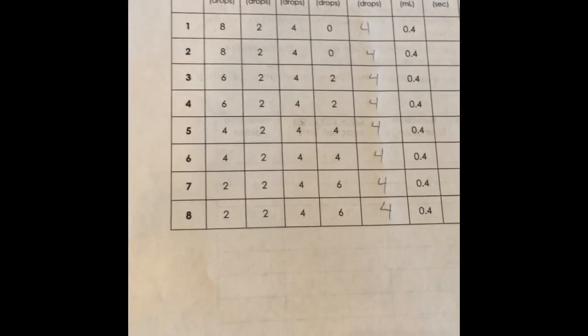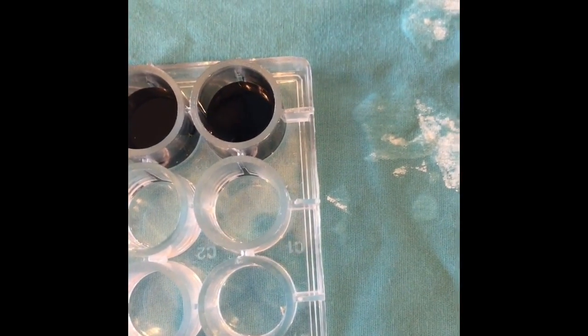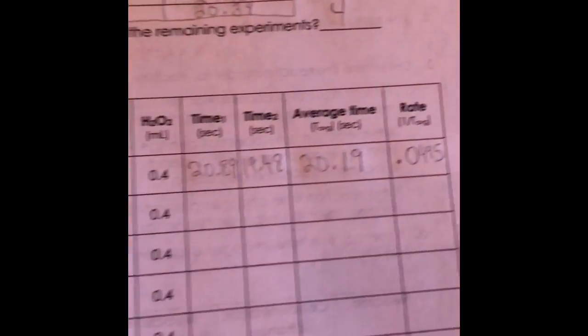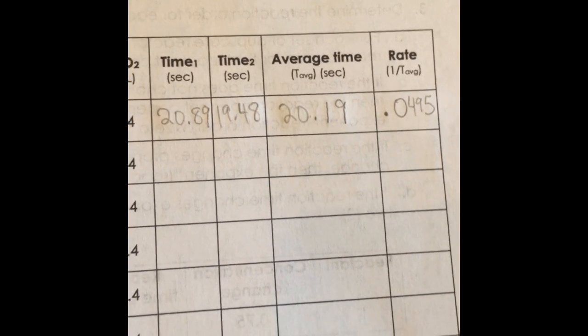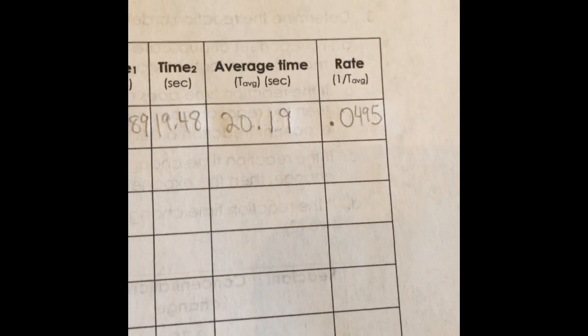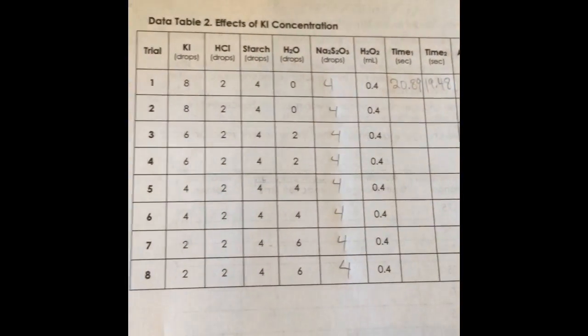I will now be performing the same procedure using the number of drops located in data table 2. For trial 1 and 2 of activity 2, I calculated the average time of the reaction to be 20.19 seconds and the rate to be 0.0495. I will continue a similar procedure and calculating the rates for each of the next trials.